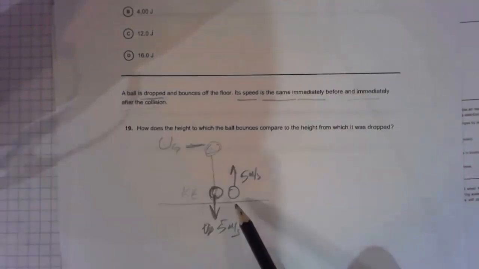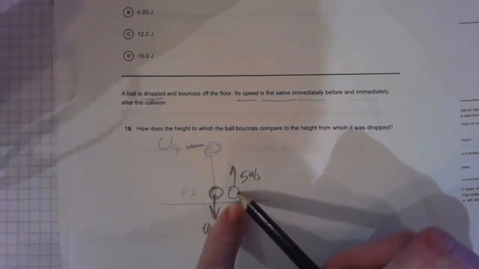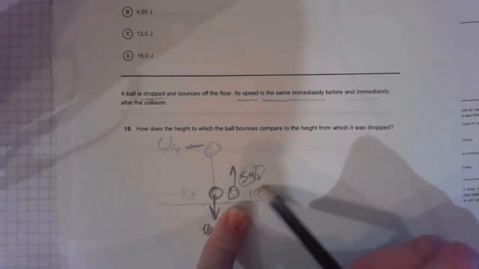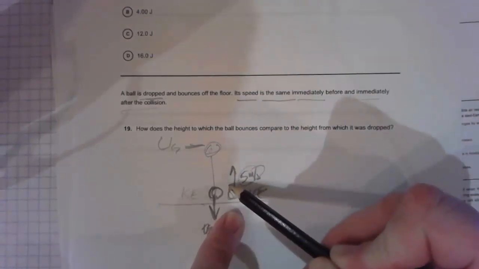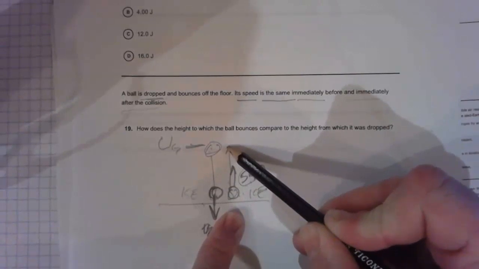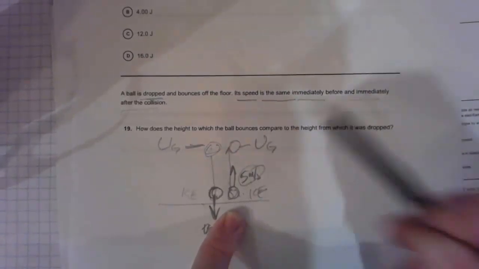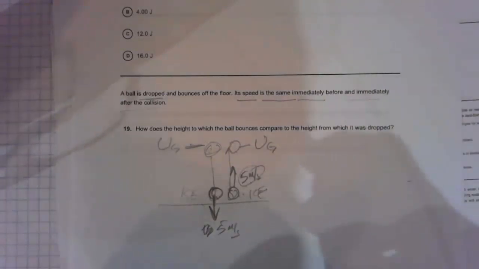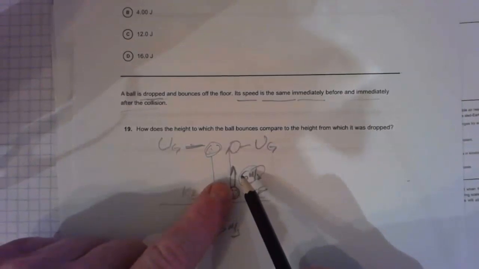Well, in this case, and this must be some theoretical, magical thing because this never happens in the real world, it bounces off with the same speed, so it has to have the same kinetic energy. Well, if it has the same kinetic energy after bouncing, it's got to turn all that back into potential, so it's going to have the same potential energy at the top. And the same potential energy means the same height, because the mass doesn't change. So the fact that it has the same kinetic energy going in and leaving means it has to reach the same height.